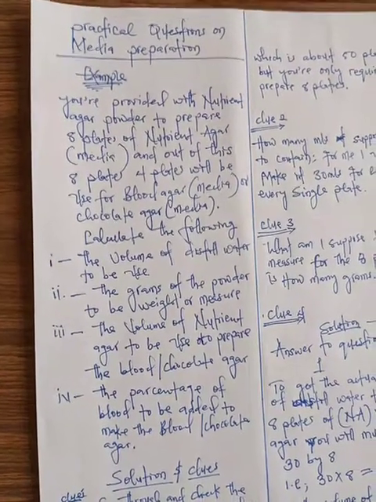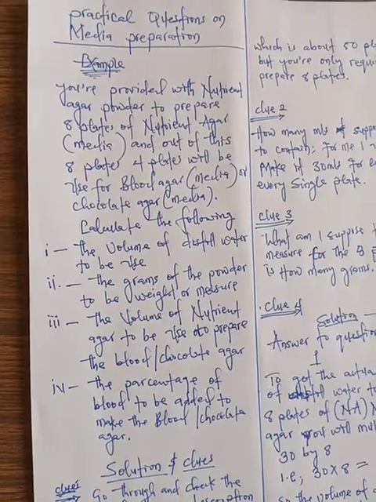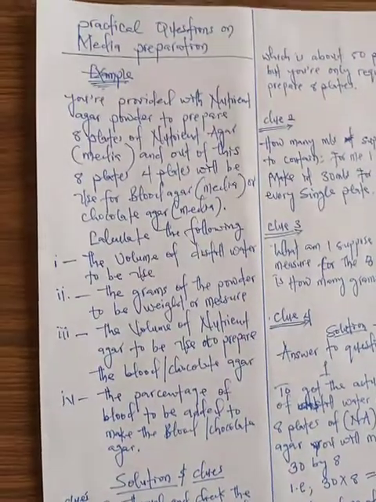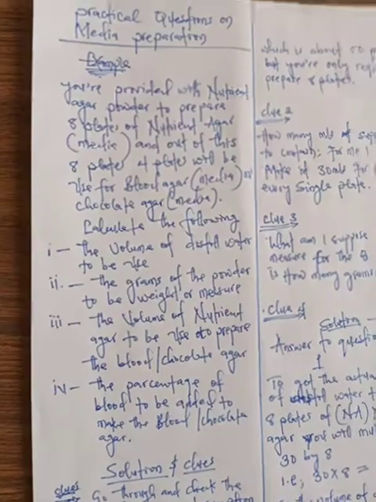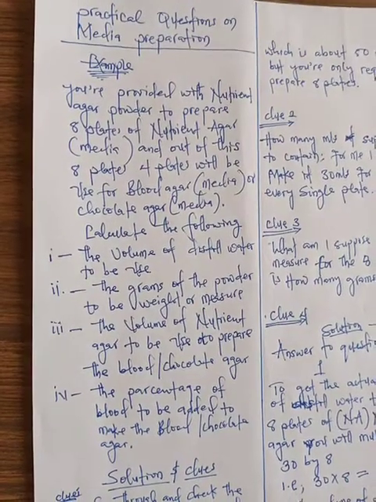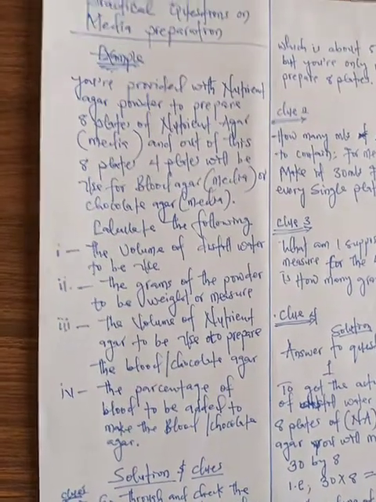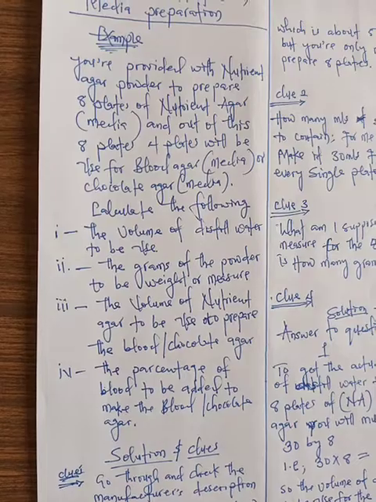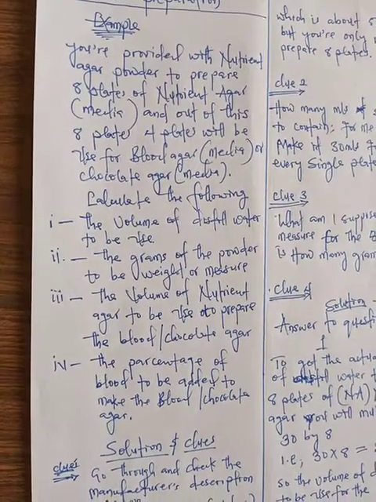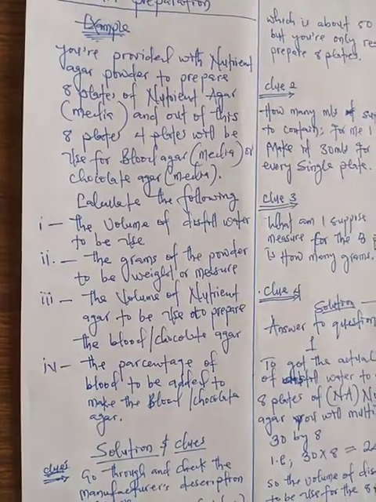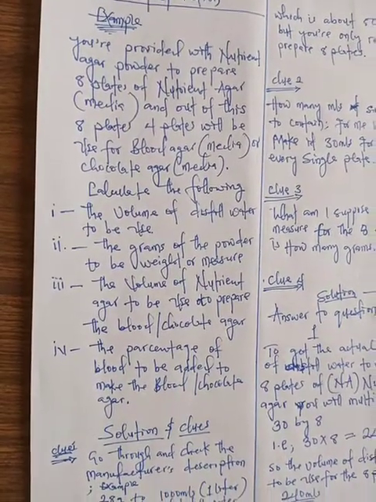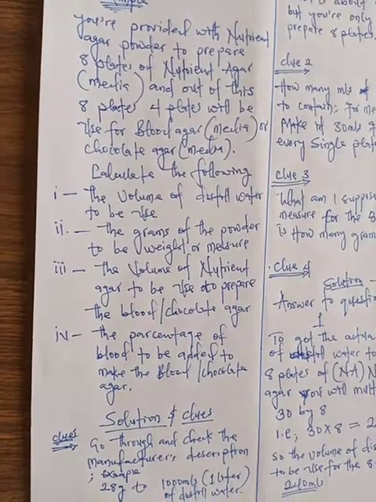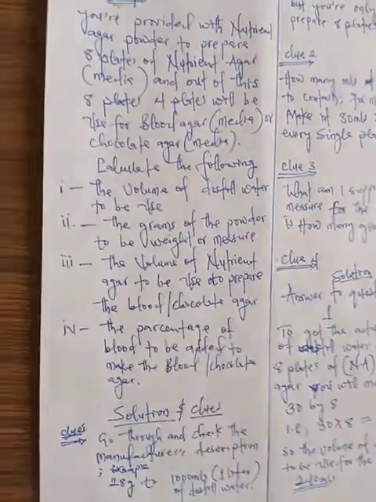And out of these 8, 4 plates will be used for blood agar or chocolate agar. So the question says calculate the following: the volume of distilled water to be used, the grams of the powder to be weighed or measured, the volume of nutrient agar to be used to prepare the blood or chocolate agar. The last question, which is number 4, is the percentage of blood to be added to make the blood or chocolate agar.